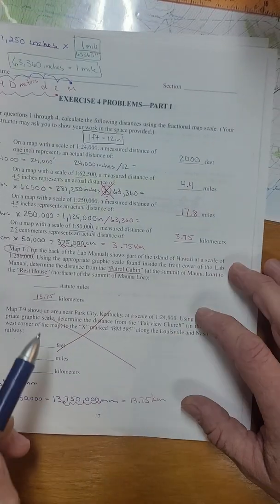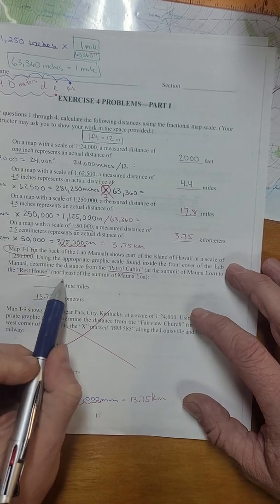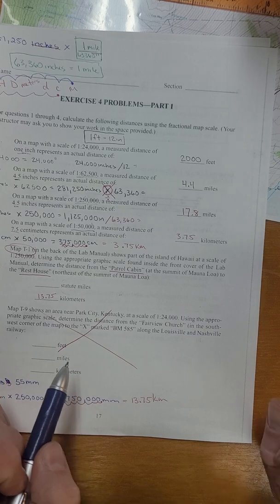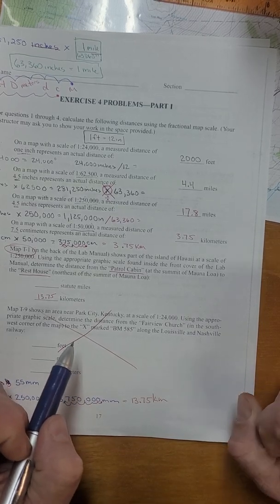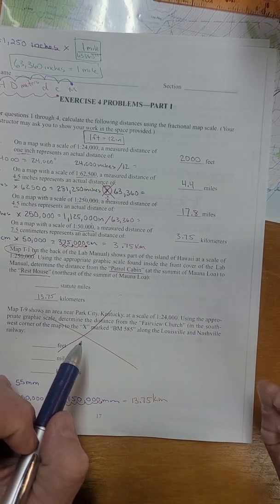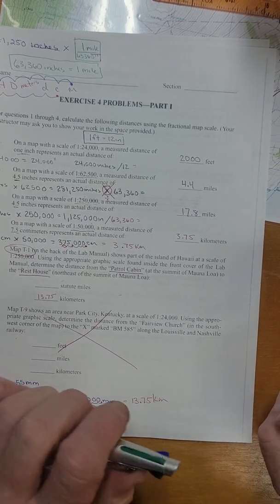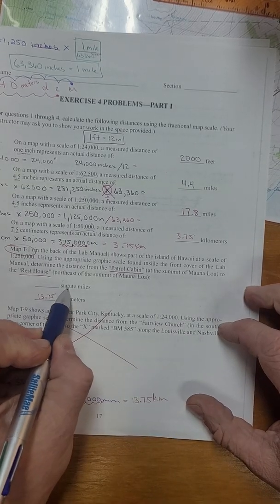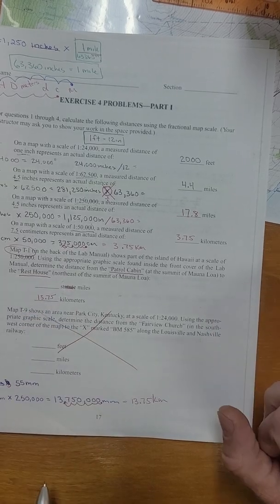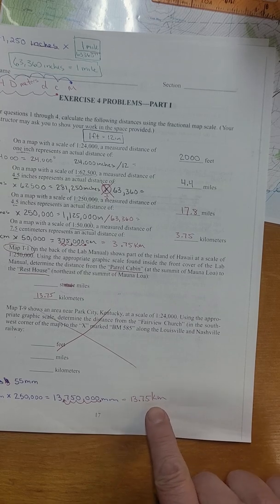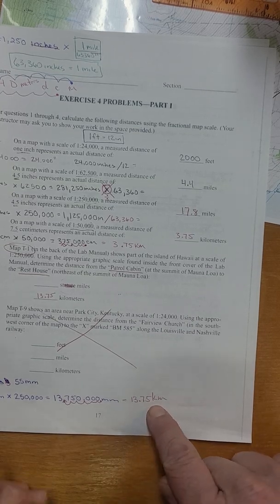But it also wants it in statute miles, which is referring to land miles, the one that you're used to. There's also a nautical mile, which is a different number. So whenever you see statute, just think the normal miles that you know. So we need to convert this to miles.